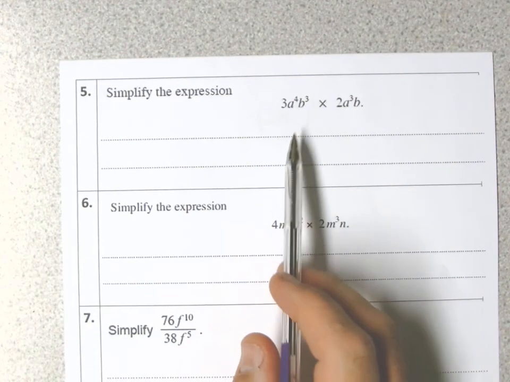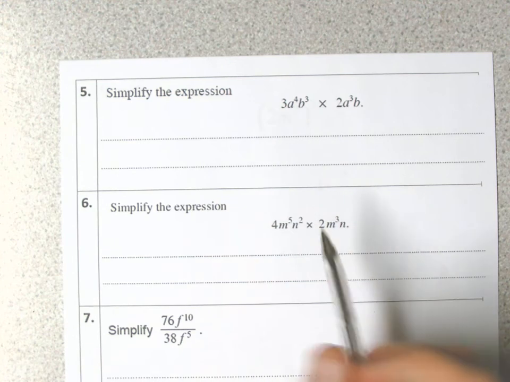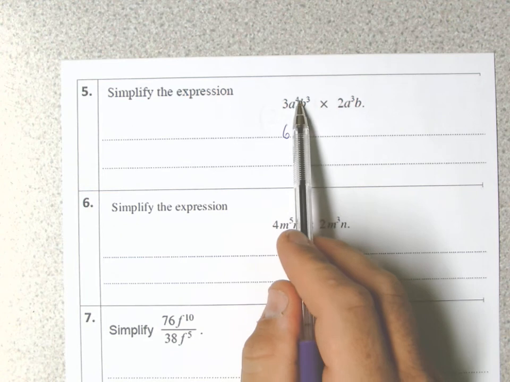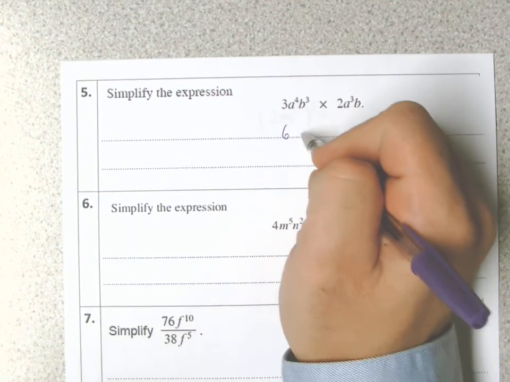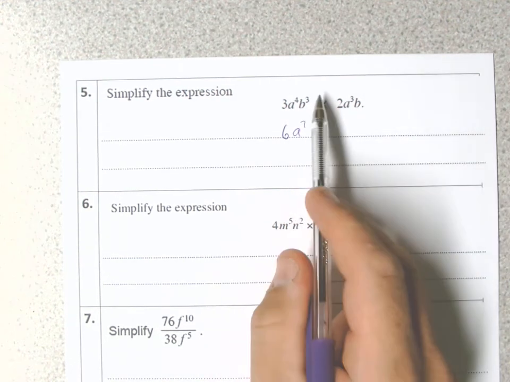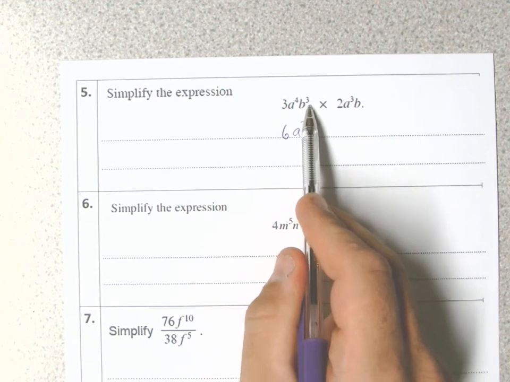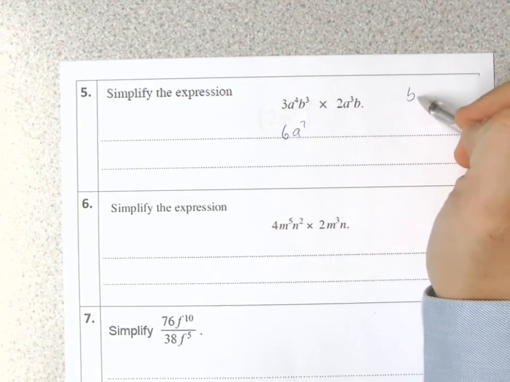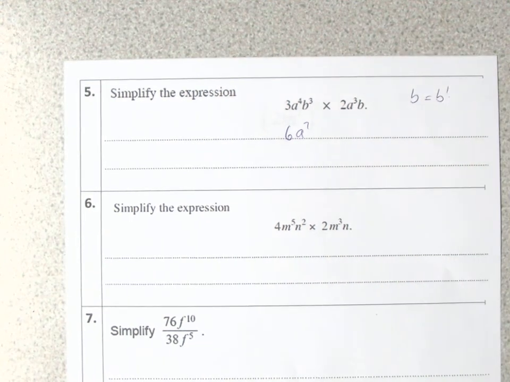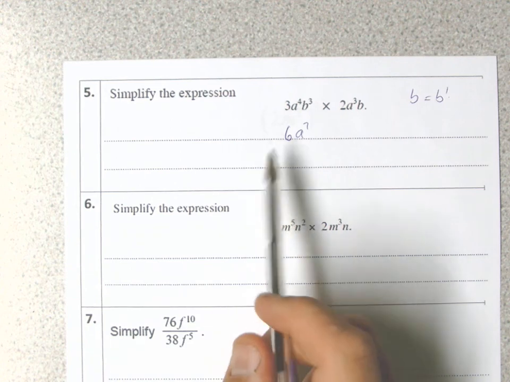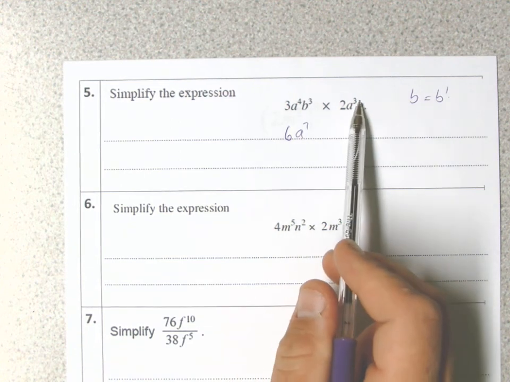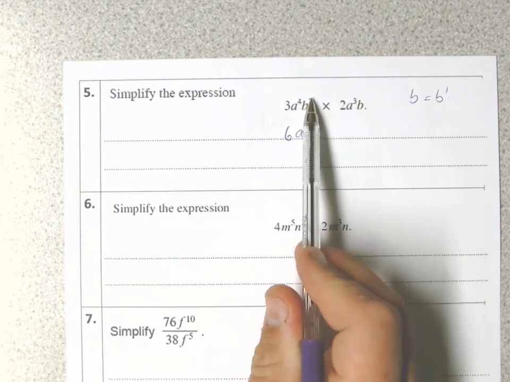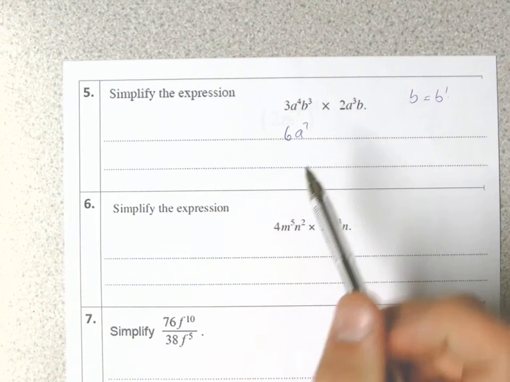Question 5, multiplying, so you multiply the numbers, we get 6. A's, you multiply these, a to the power 4 times a cubed, that's a to the power 7, just add the powers there. And b's, that's b to the power 3. This is actually b to the power 1. Okay, so remember, if you just see a letter on its own, it does mean b to the power 1. Okay, we don't usually write the 1, that's why it's not there. So b to the power 3 times b to the power 1, you add the powers, 3 plus 1 is 4.